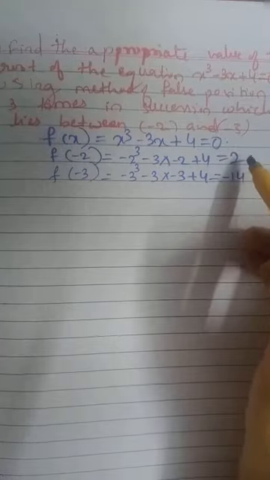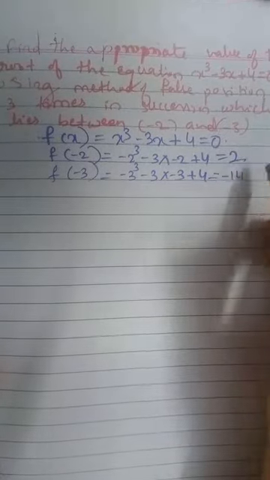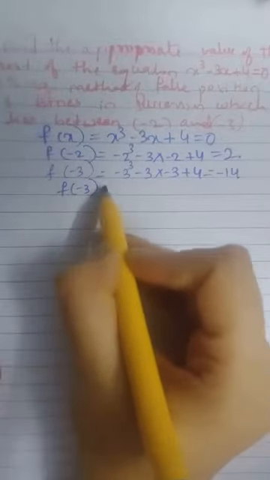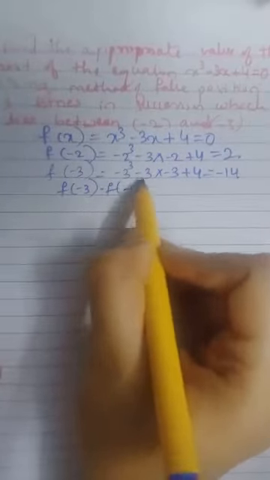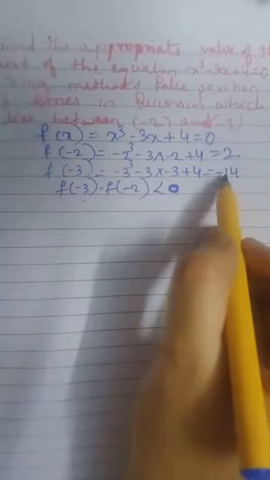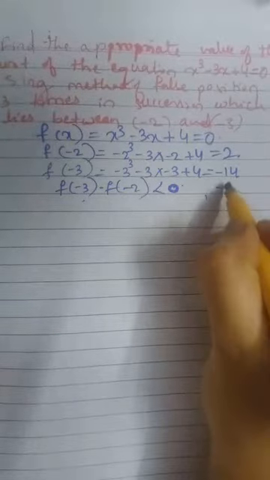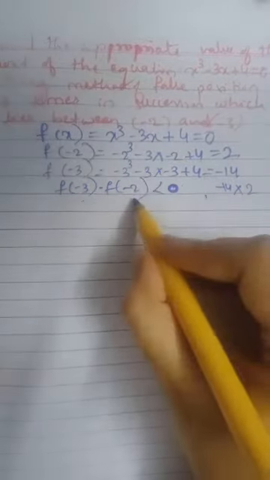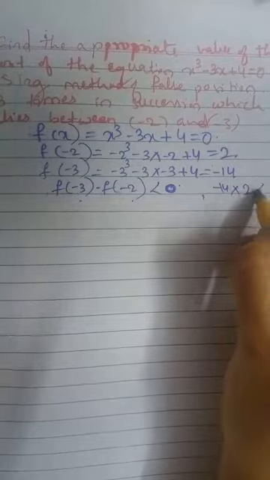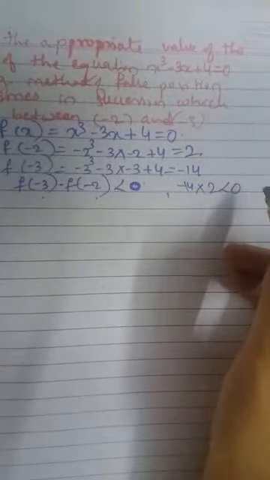So one value we got positive, that is greater than 0, and one we got negative. So if I multiply f of -3 and f of -2, I will get a value which is less than 0. You can see f of -3 is -14, multiplied by f of -2, that is 2, so you will get a negative value, less than 0.